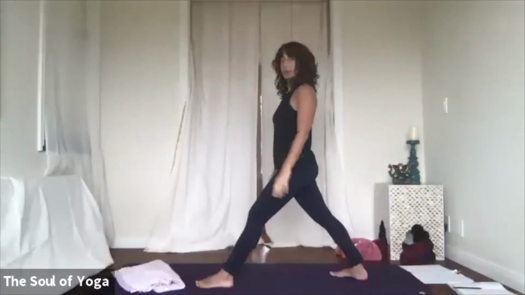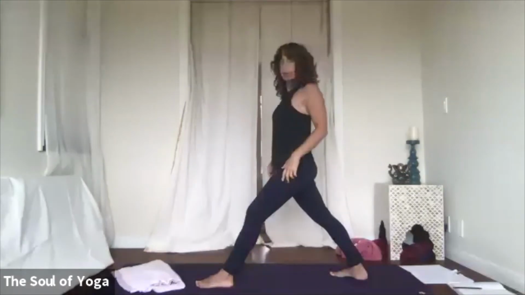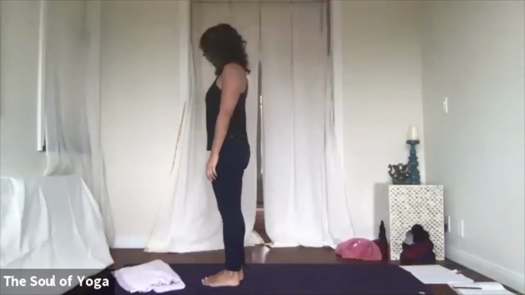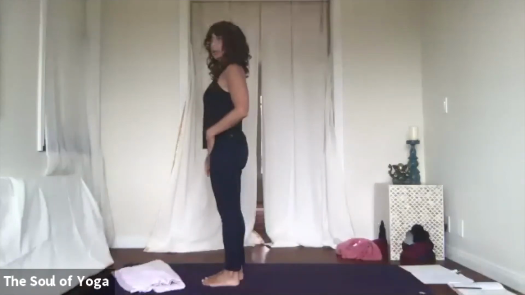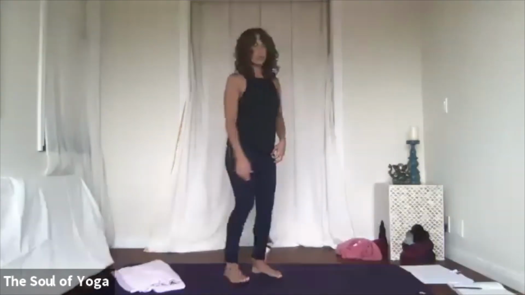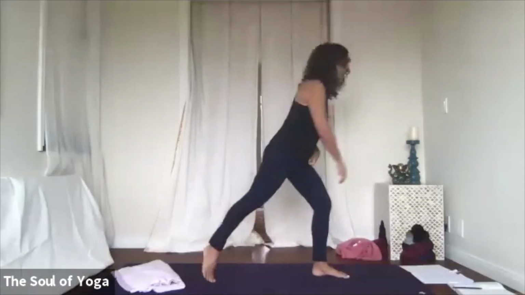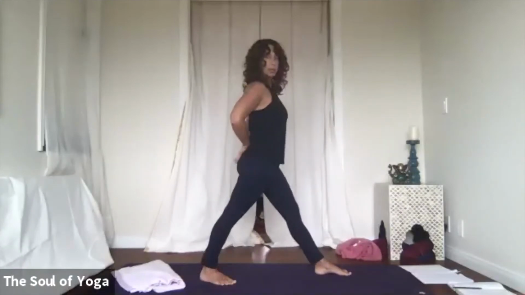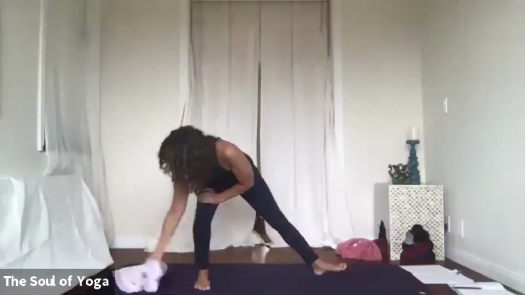Release the arms, roll your shoulders a couple times, and step your feet together. Let's do the other side. So now it will be the left foot that's in the forward position and the right foot's back. Again, find your right leg position for you. If you have SI joint stuff going on, you're definitely choosing a shorter leg position.